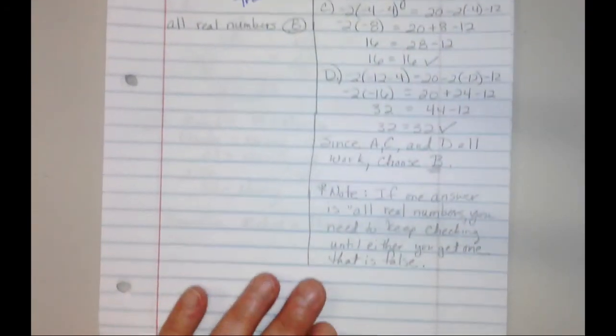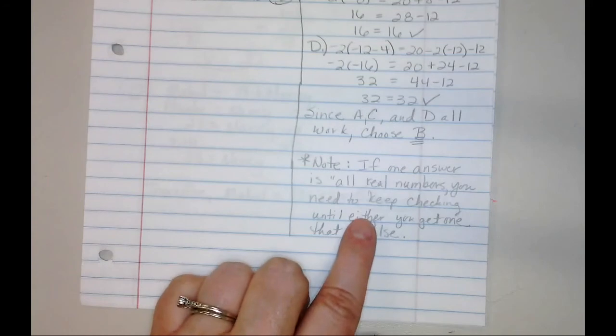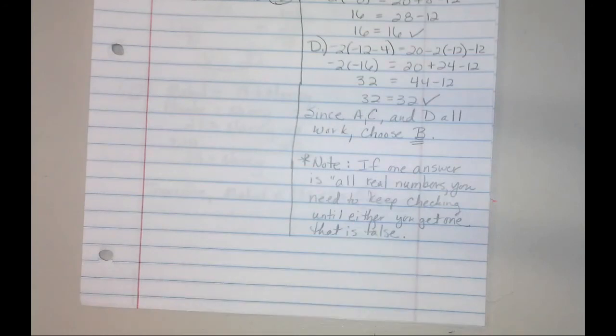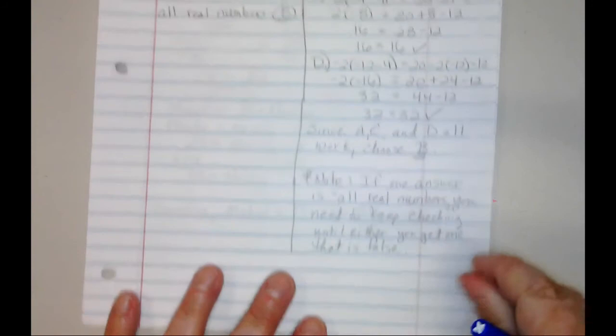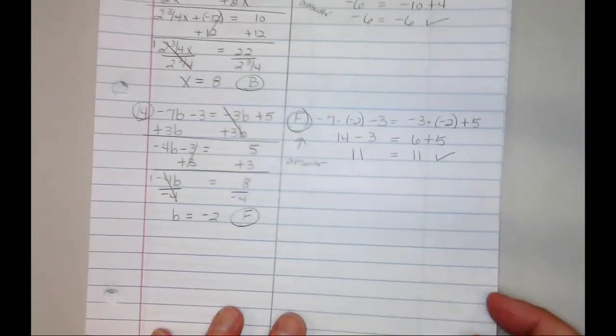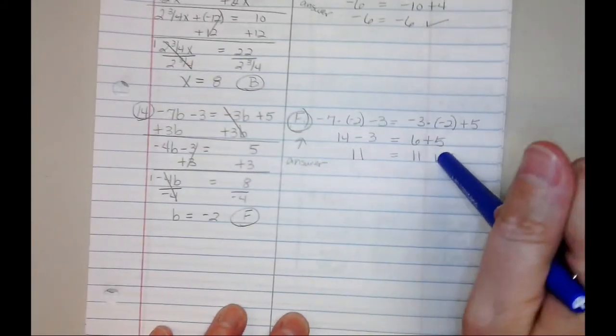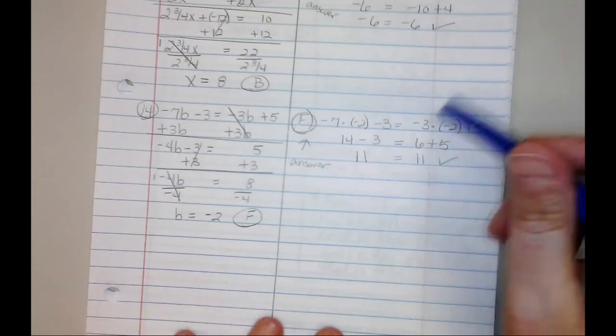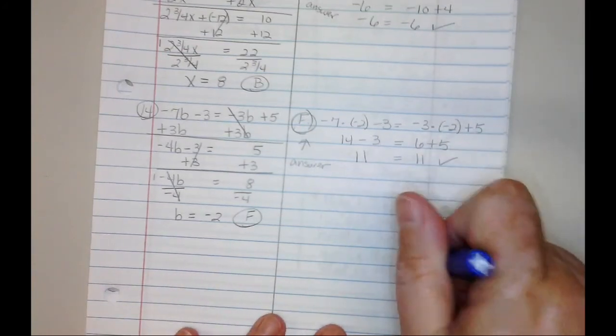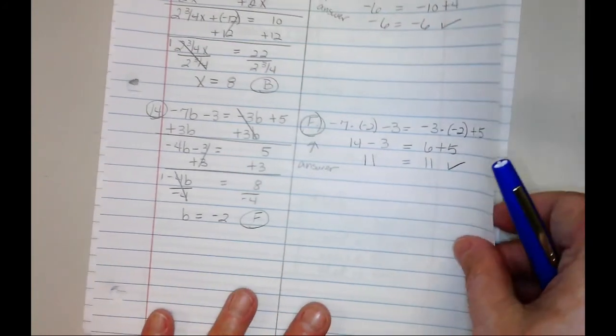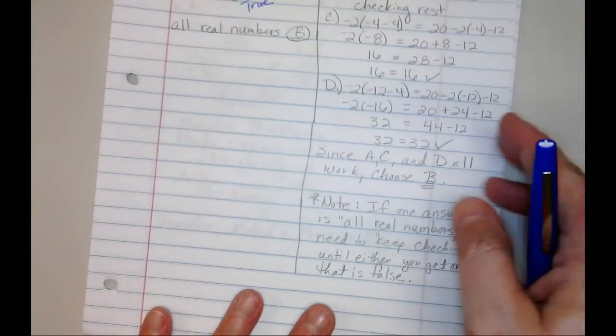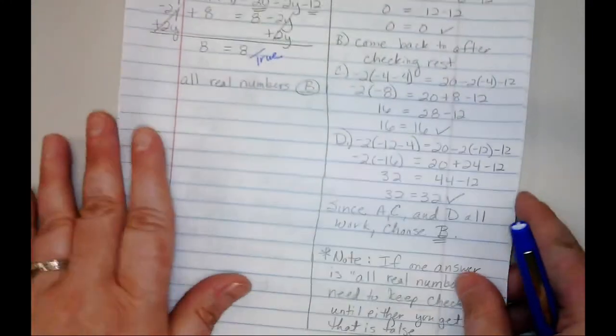So if you have something that says all real numbers, you're going to have to make sure if one of them works, that you keep checking all the other ones till either you get something that doesn't work, or if all three work, then your answer is all real numbers. Just like for one that has the null set, if you get one that works, then the null set can't be the answer. If all three answers don't work, then it has to be the null set. And I know that's confusing. Those might be easier for you just to solve.